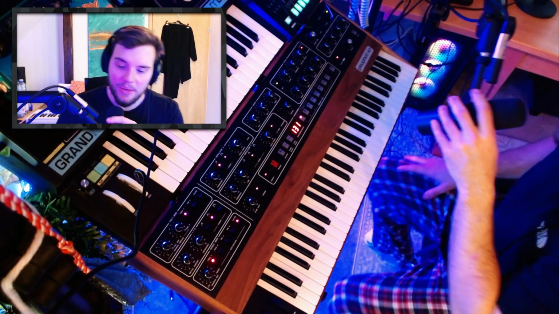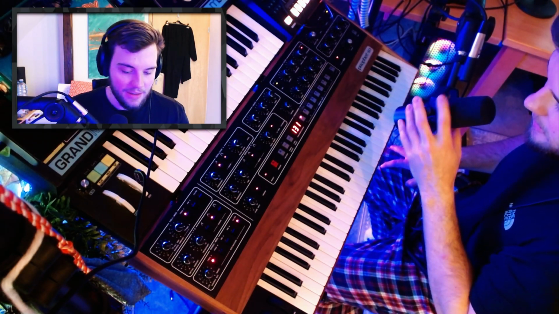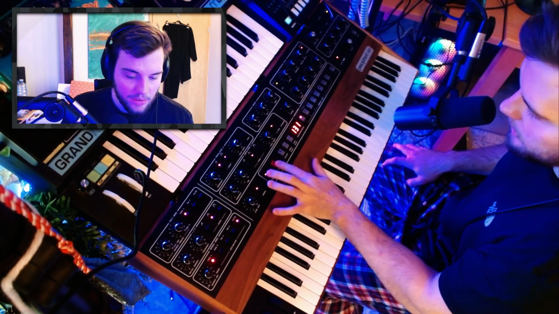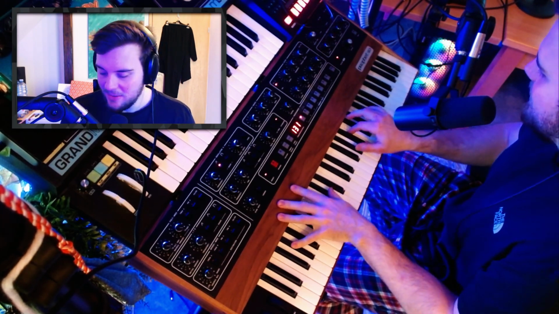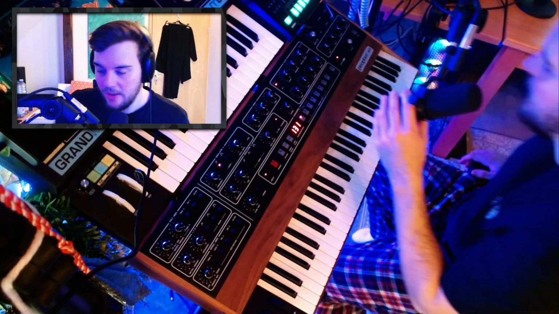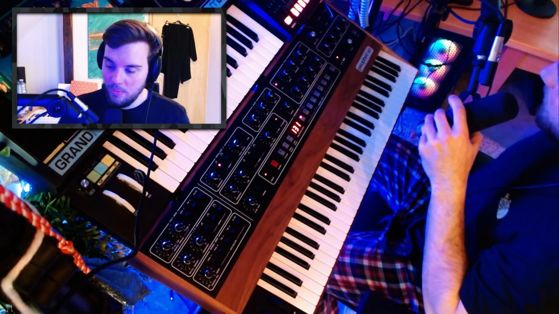I had to look up how to make a patch from scratch, because this is an analog synth and it has these fun button combinations. We have to press record and preset. Let's see. Yep, that sounds like a very starting-off kind of sound. So that's what we're gonna start off with for every patch, and then see where we go.